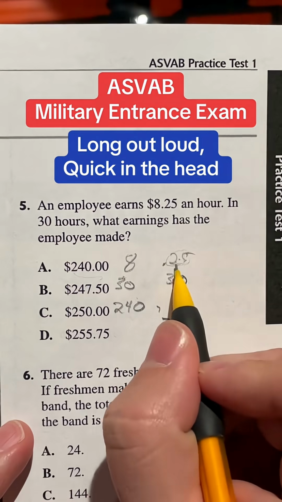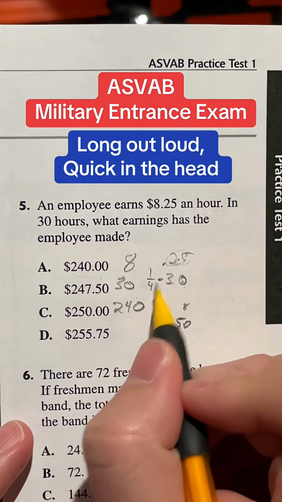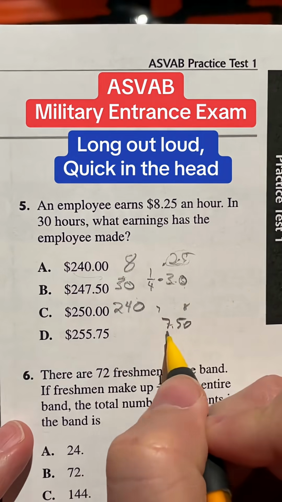Now, if you don't believe that, multiplying by 0.25 would be the same thing as multiplying by 1 over 4, because again, those two are equal. And if you're multiplying by 1 over 4, that's the same thing as dividing by 4. So again, that's what gets us to this answer here.